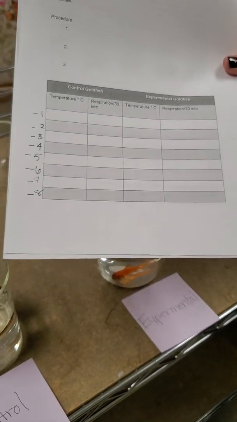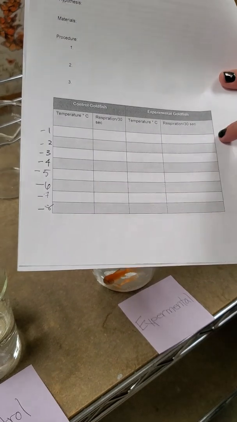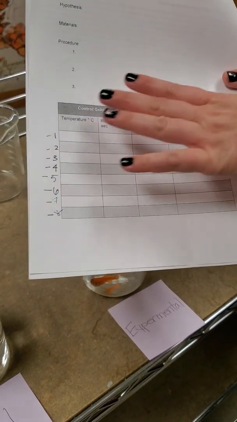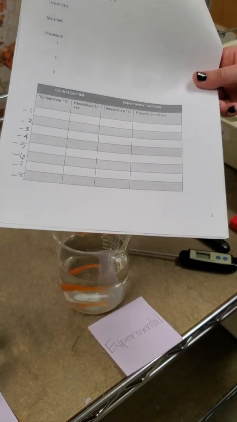And time. Okay, now all your data should be written on this graph right here. We've done it 8 times. We have our baseline as our starting one, and then fill out the rest of them to the best of your ability through the video.